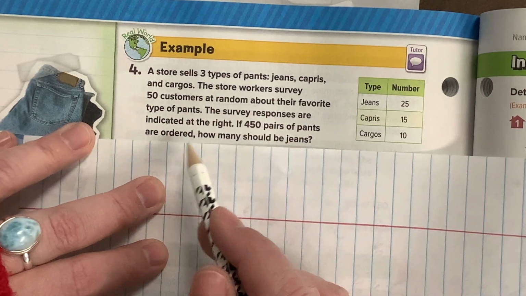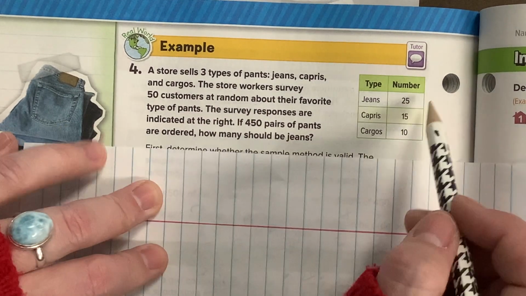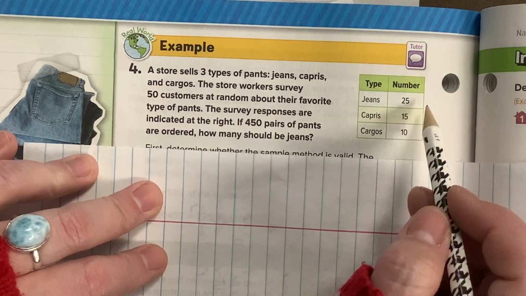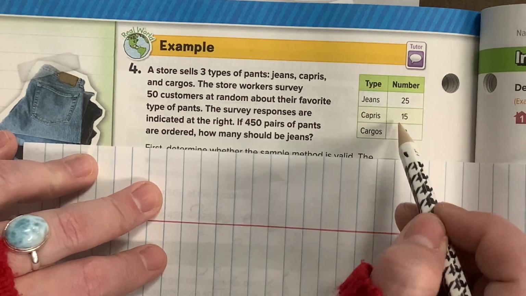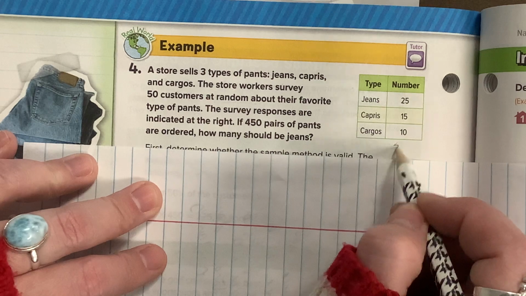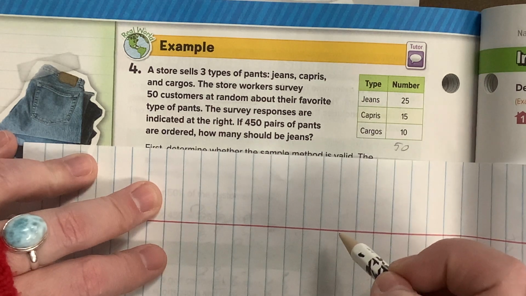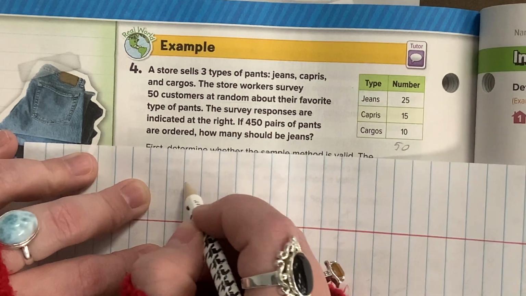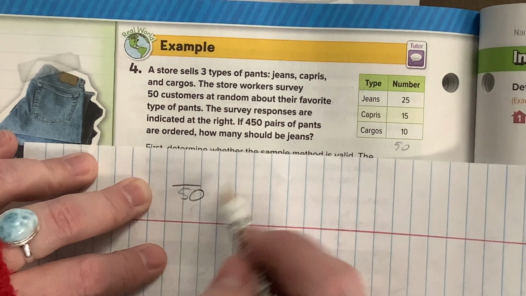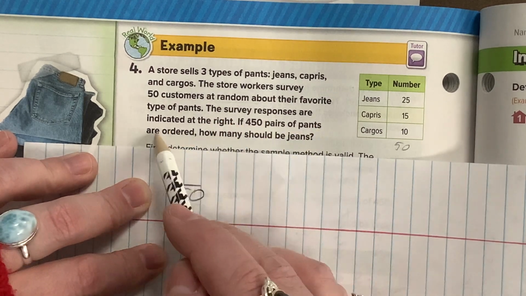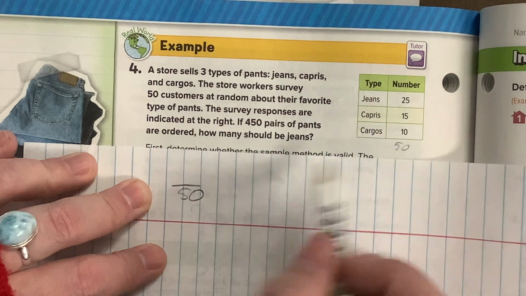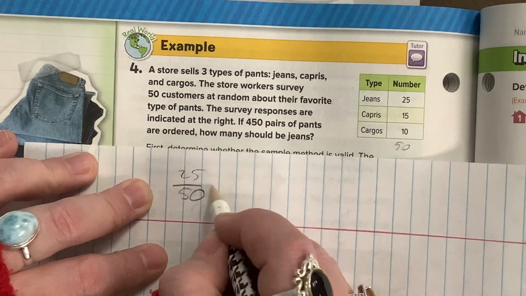So we can do what we did yesterday. Remember what we did yesterday. We had to find the total over here. So 25, 35, 45, 50. 50 people were asked. Okay, so that's the number that goes on the bottom of our first fraction. And it's asking for jeans. Jeans is 25.